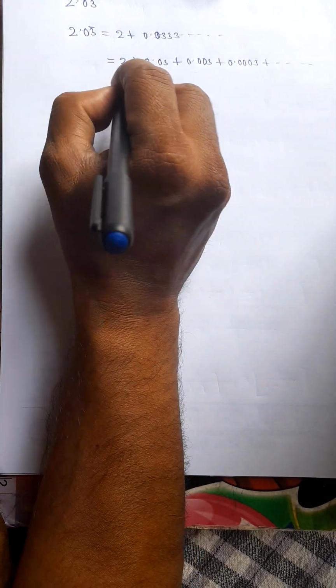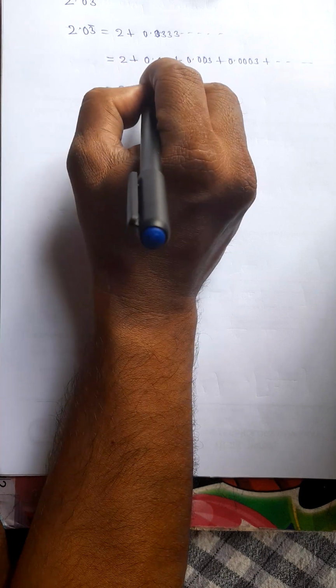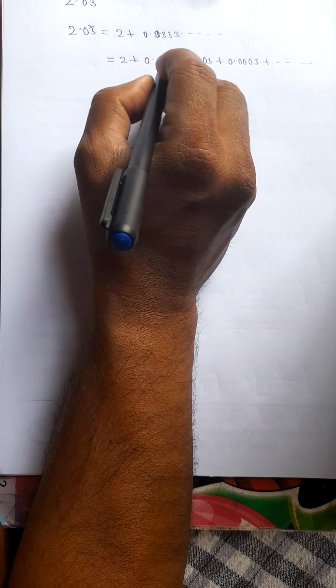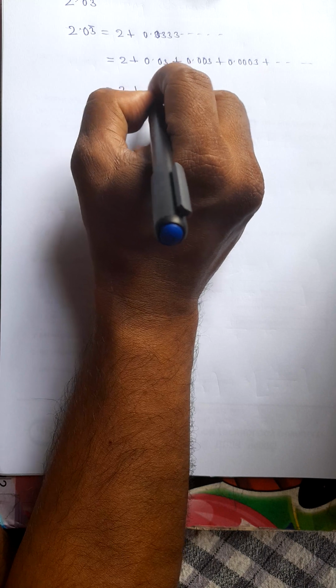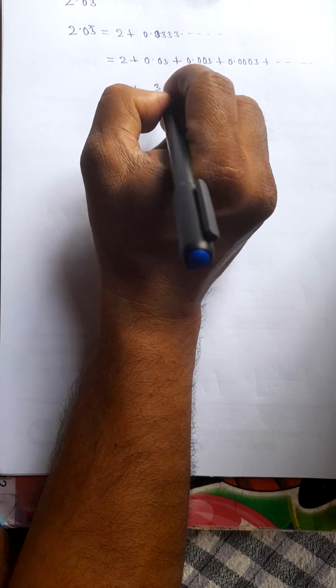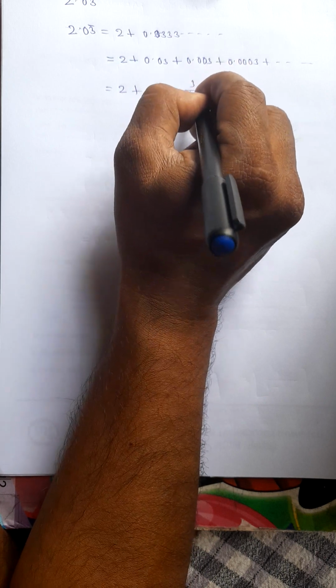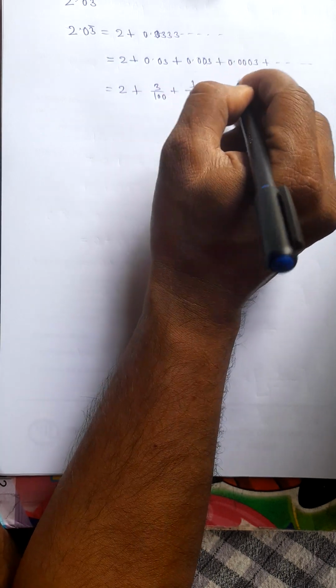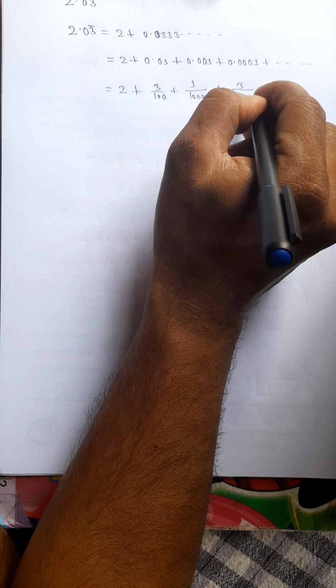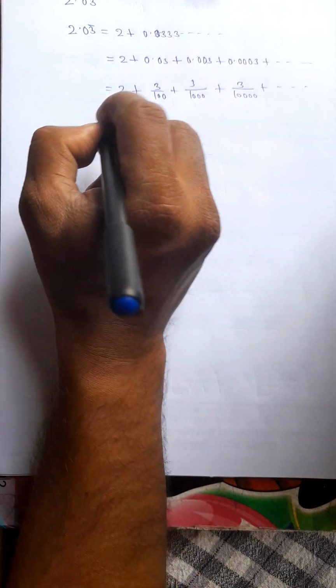So let's say you can write it as 2 plus 0.03 means you can write it as 3 by 100. This you can write it as 3 by 1000. This you can write 3 by 10,000 and so on.